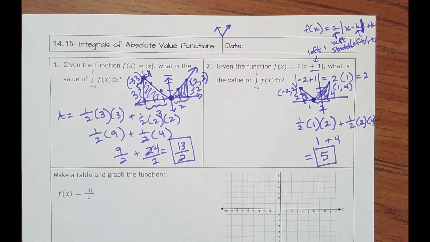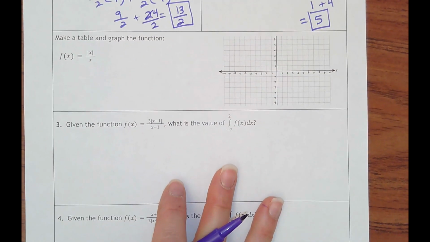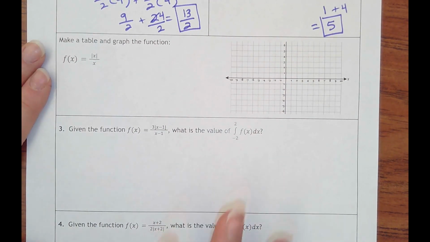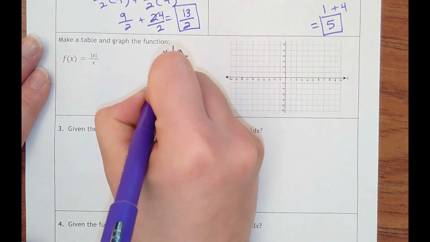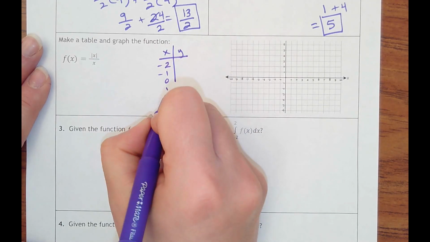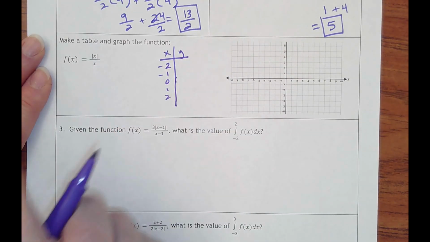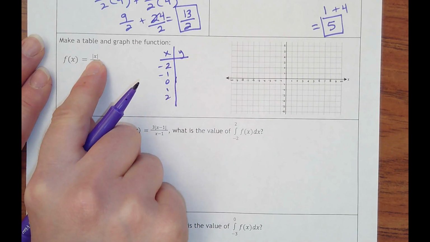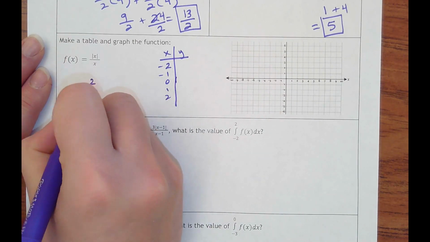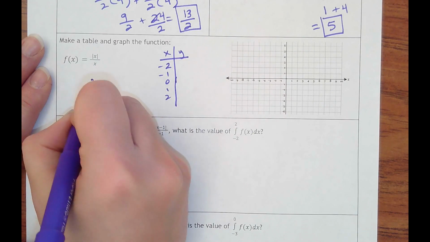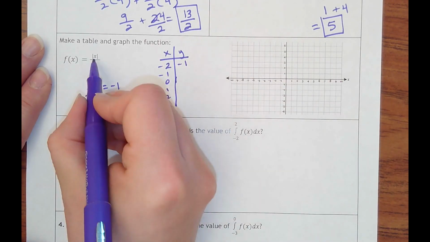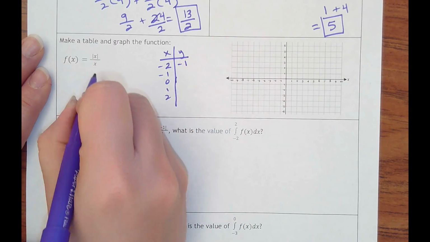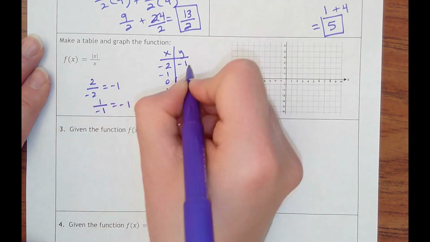All right, the next thing we need to talk about is, what if we have absolute value in a rational function where it's got a fraction? Let's make a table real quick. Let's just do from -2 to 2, and you'll see what's happening. If I'm going to plug in -2 here, I'm going to take the absolute value of it, it's going to become 2, divided by still -2 would get me -1. If I plug in -1, that's going to become 1, but still divided by -1 is -1.